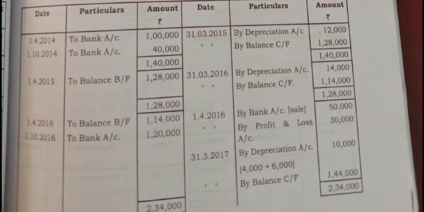Come to the depreciation on 31/3/2017, by depreciation account. The first machinery was sold. The second machinery, that is 40,000, is remaining in the organization. For 40,000 into 10/100, directly we should take 4,000. Then move on to the third machinery, purchased on 1/10/2016 for 1,20,000. So 1,20,000 into 10/100 into 6/12, so 6,000 is the depreciation. Totally 10,000 is the depreciation for 31/3/2017. Out of 2,34,000, we deduct 50,000, 30,000, and 10,000. So the remaining amount is 1,44,000.